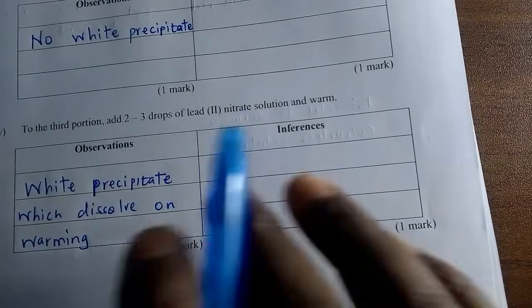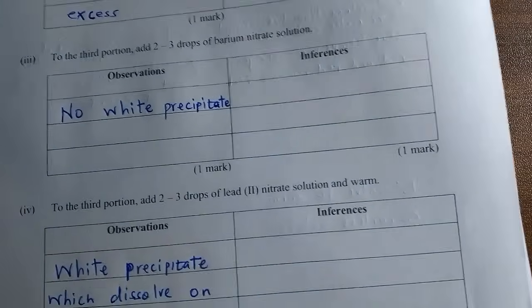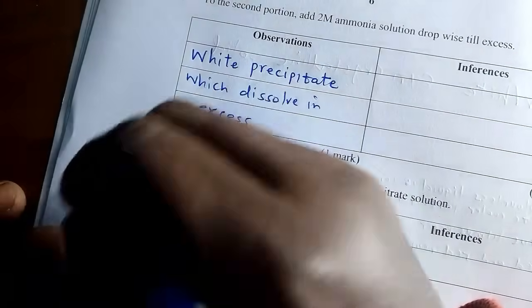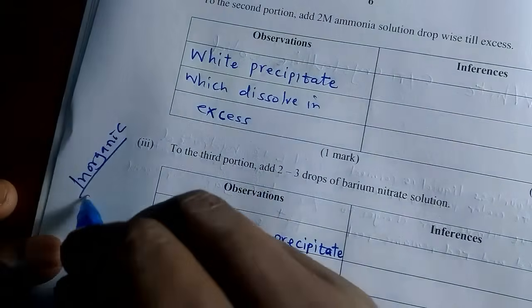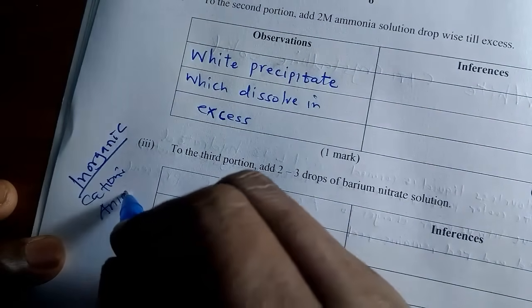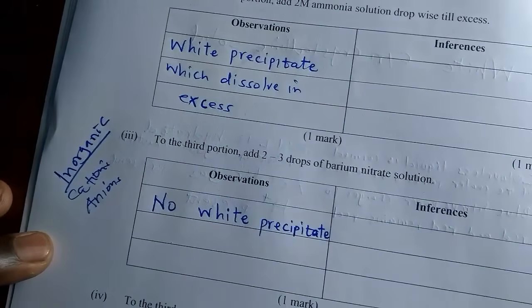Therefore, this side, number 2, is inorganic, which tests only the cations and the anions, right? That is very important.